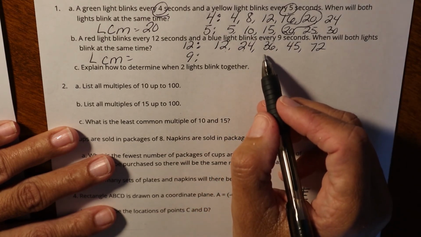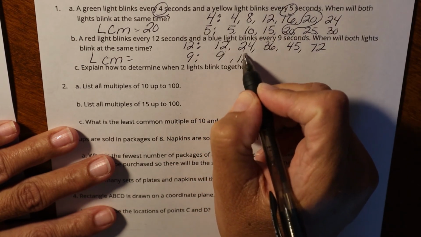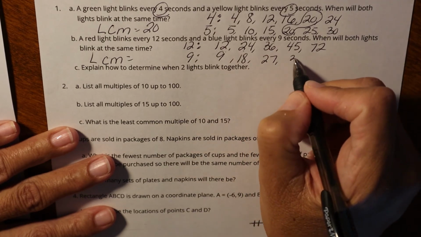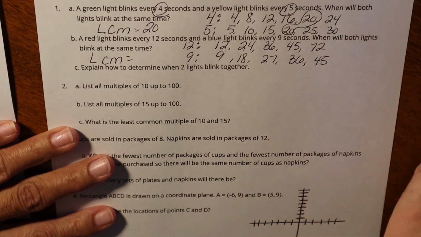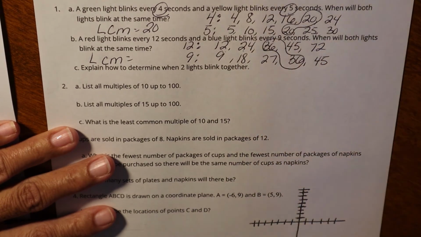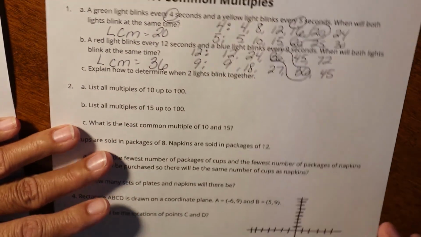What did I forget here? Number 9, we have 9 times 1 is 9, 9 times 2 is 18, 9 times 3 is 27, 9 times 4 is 36, 9 times 5 is 45, and I can stop there because I found the least common multiple, which is 36.